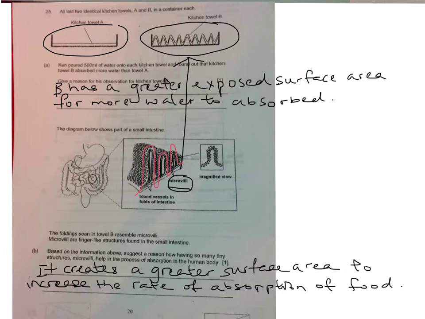That's why you have it in this shape, because same thing once again, it has a greater surface area.